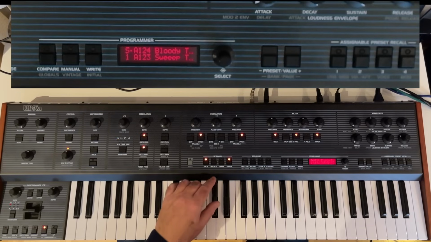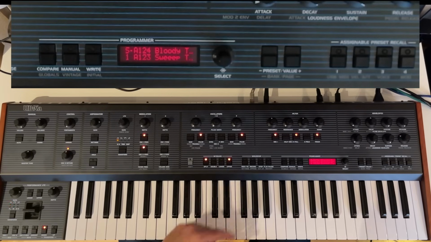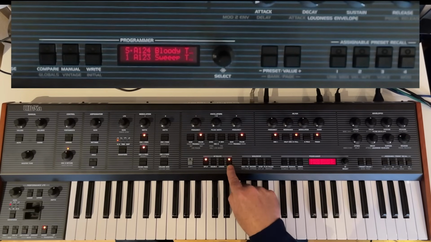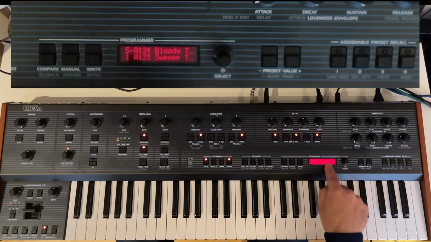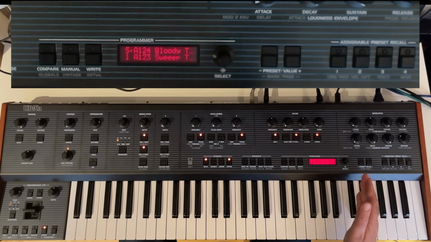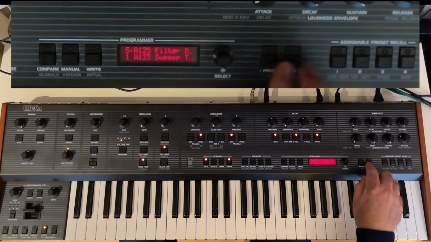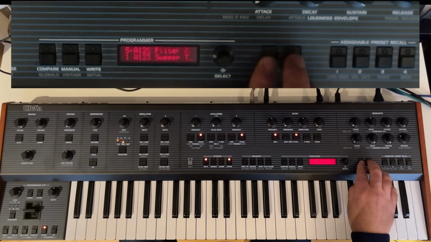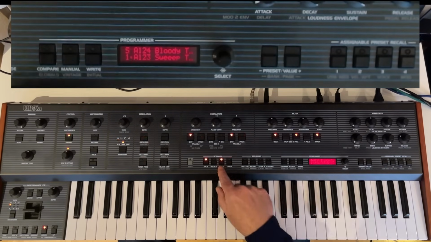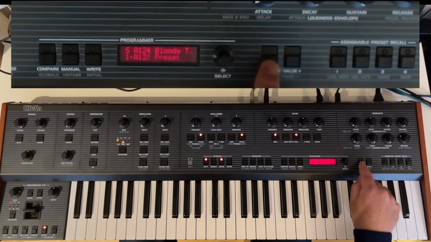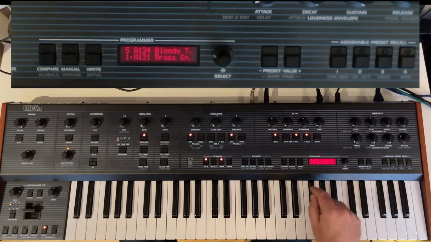Also, if you're in split mode, you can select what sound you want. If you want to change a sound for the upper section, then you need to press upper, and then with plus minus you can just load up a sound. And for the lower, this dot will go down, and now you choose the sound for the lower section.